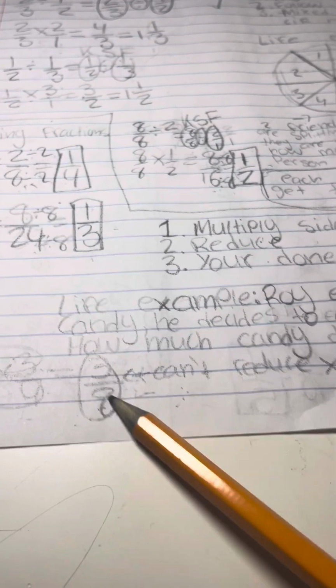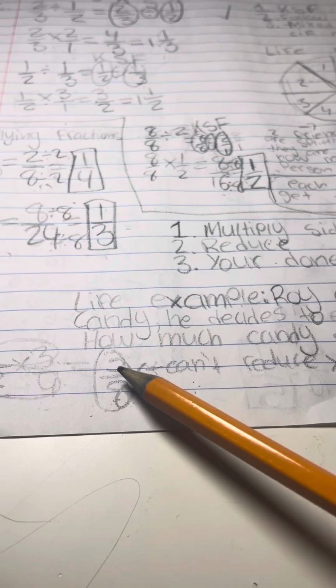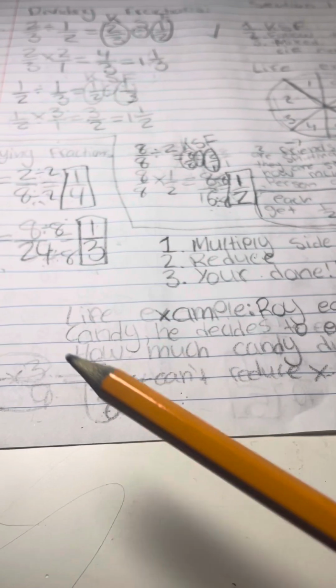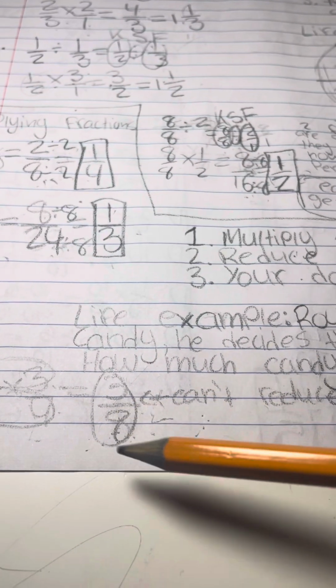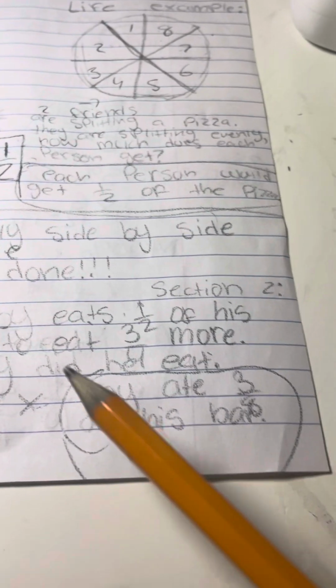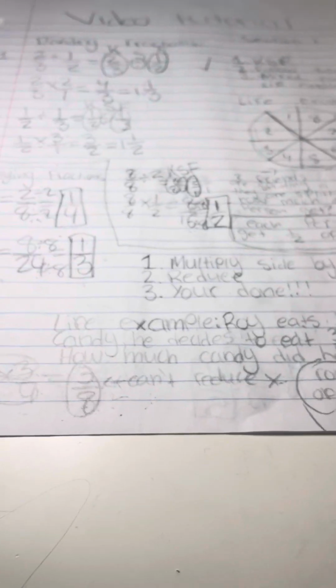Now that we have 3/8, we know that we can't reduce. It's impossible. There's no number that can go into 3 and also go into 8. So we can't reduce it, but this is still a physical answer. So we could write Roy ate 3/8 of his bar. And that is my closing statement for section 2. Alright everyone, good stuff. We're hopping straight into section 3.